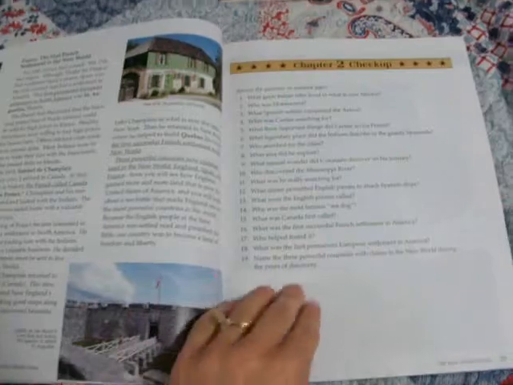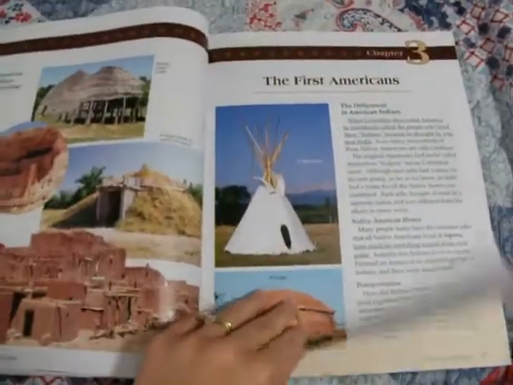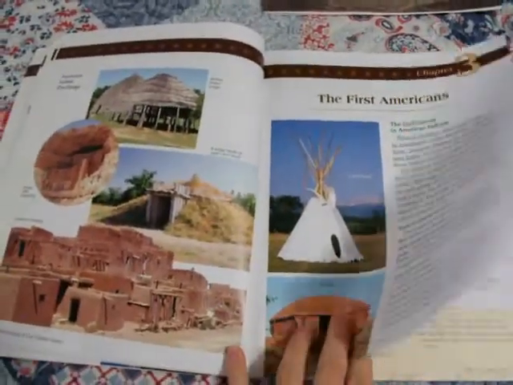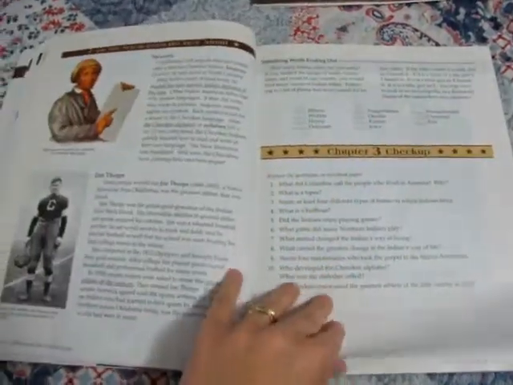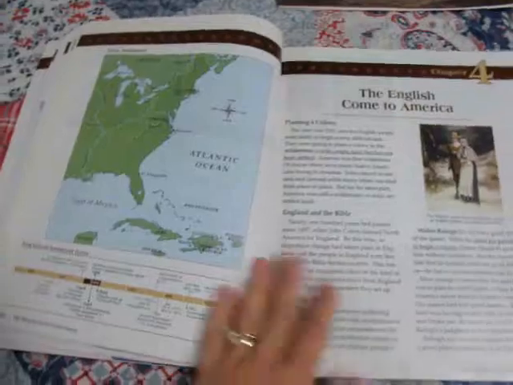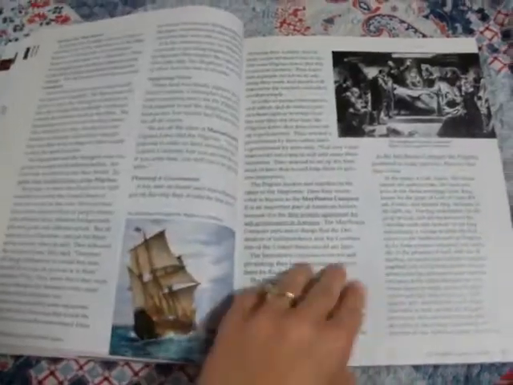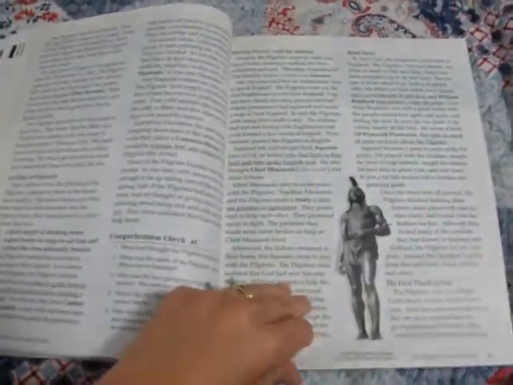And chapter 2. And chapter 2 checkup. Chapter 3, the first Americans. And see, the timeline continues. We just really liked this book. But anyway.